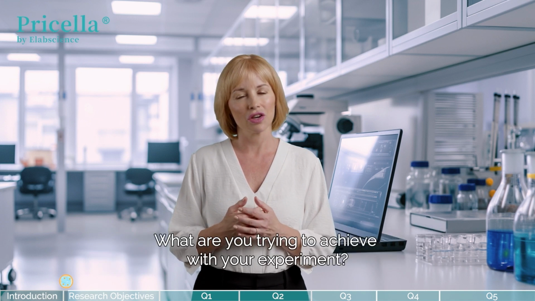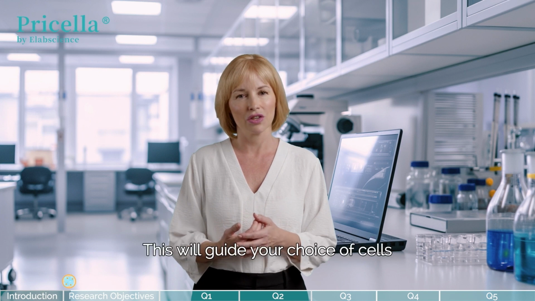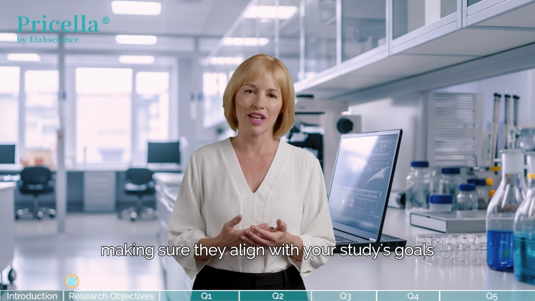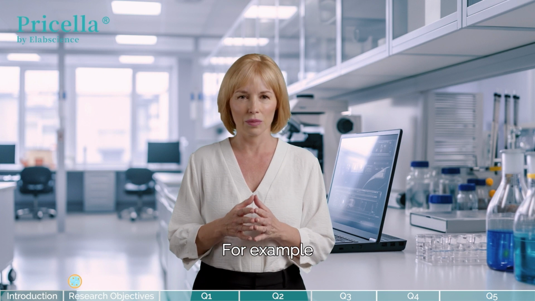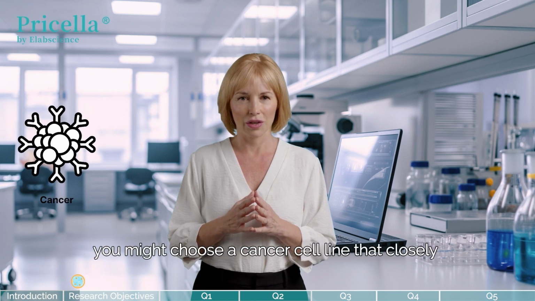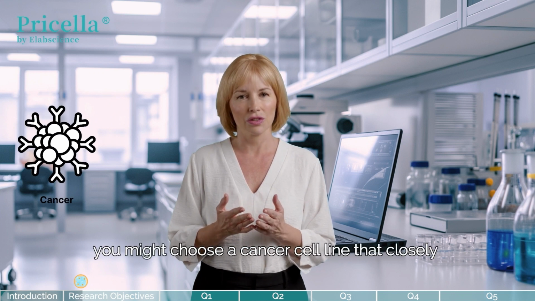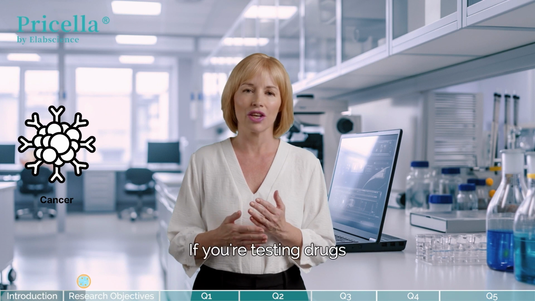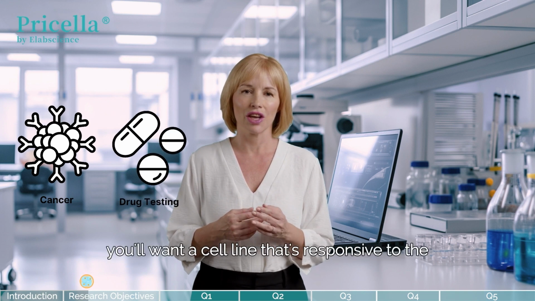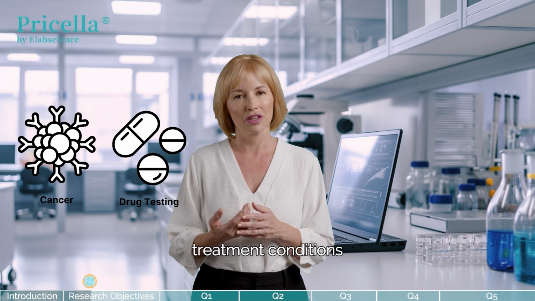What are you trying to achieve with your experiment? This will guide your choice of cells, making sure they align with your study's goals. For example, if you're studying cancer, you might choose a cancer cell line that closely mimics the tumor you're studying. If you're testing drugs, you'll want a cell line that's responsive to the treatment conditions.